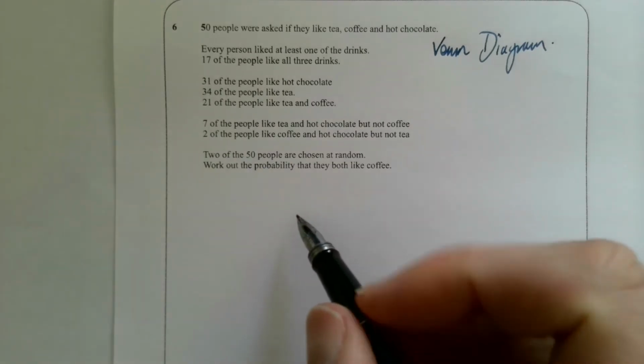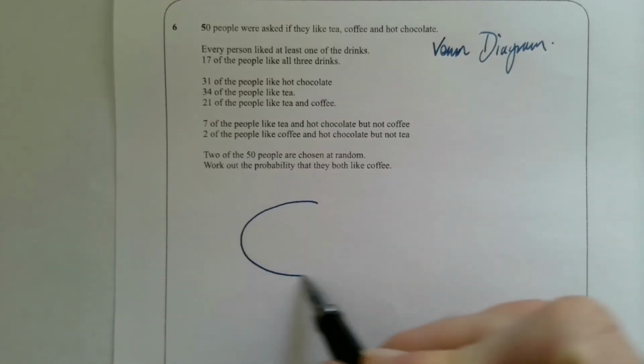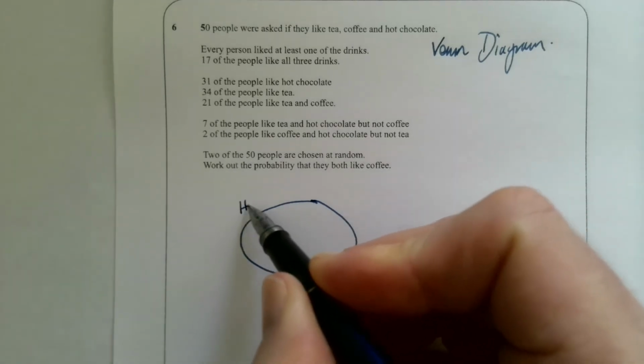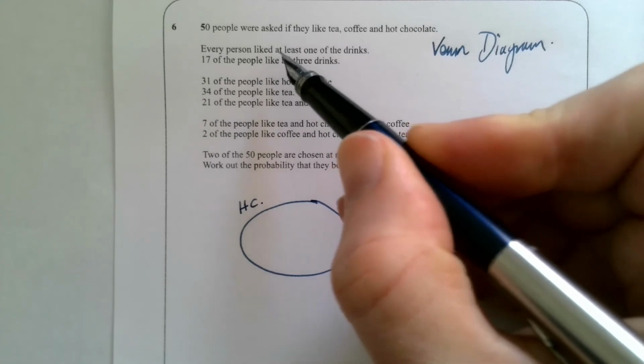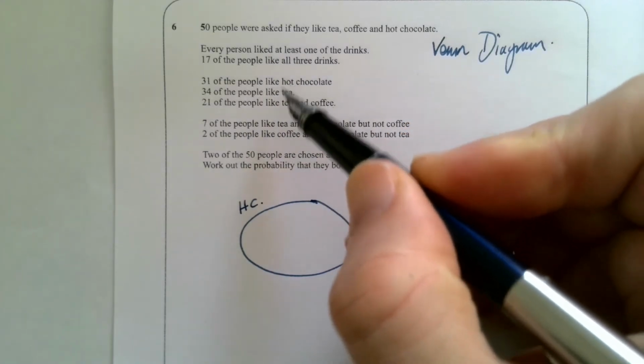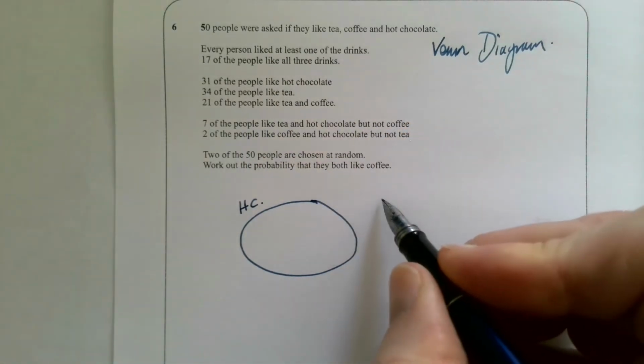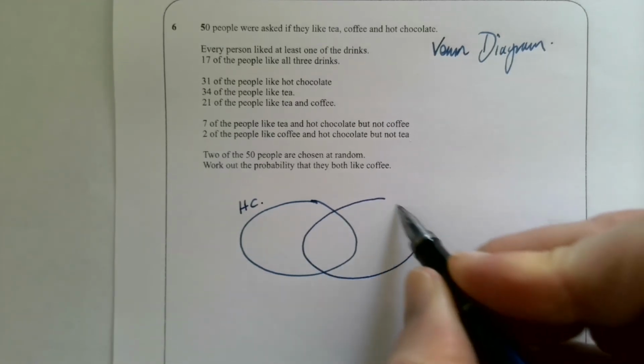It'll be 3 loops. So we'll have 1 loop for hot chocolate. Now have a skim through of what's going on. I can see that everyone likes at least one of the 3 drinks. So we're going to have various zones, so we're going to need loops where they all cross each other.